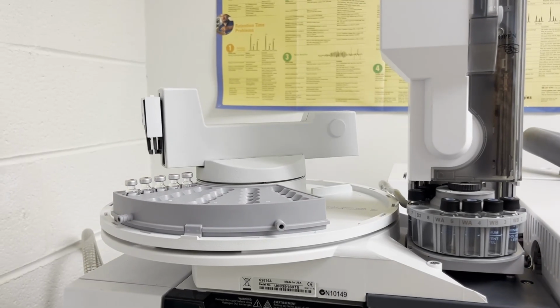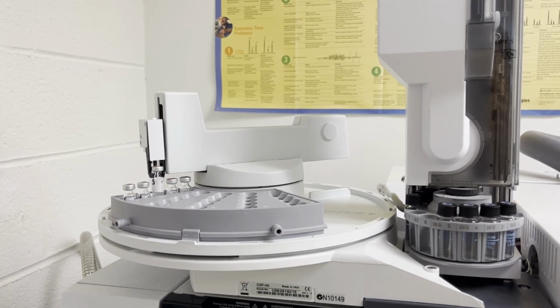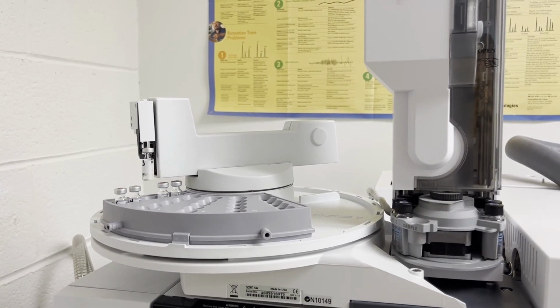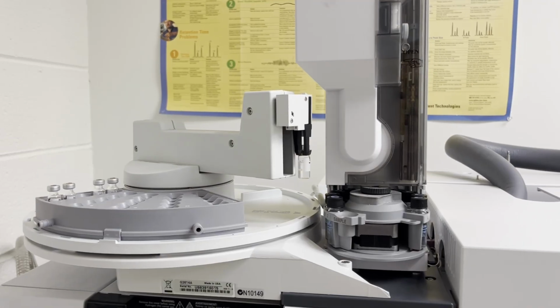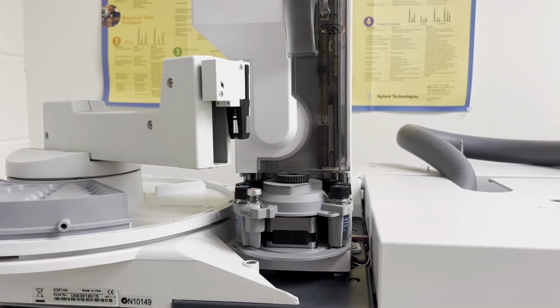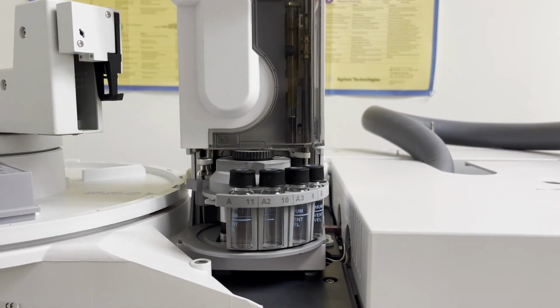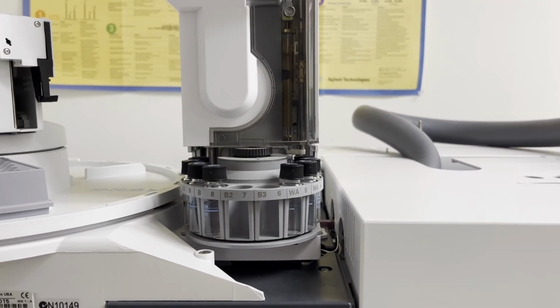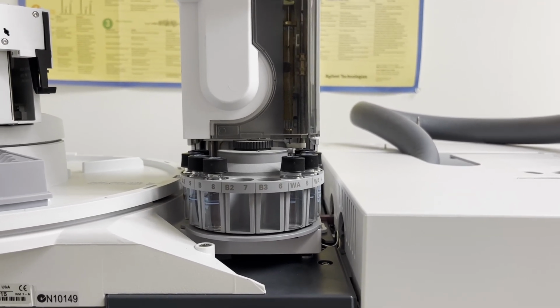The vials are placed in the tray and the autosampler arm automatically loads the selected sample. Up to 100 vials can be added to the tray at a single time. The injection needle is washed to eliminate contamination from previous samples. Then the selected sample is injected onto the column.